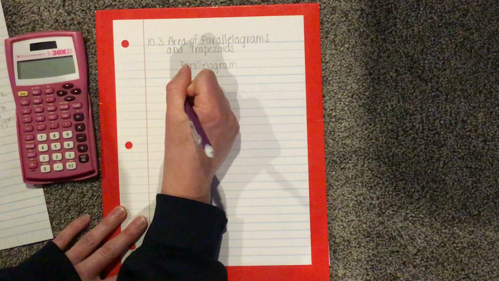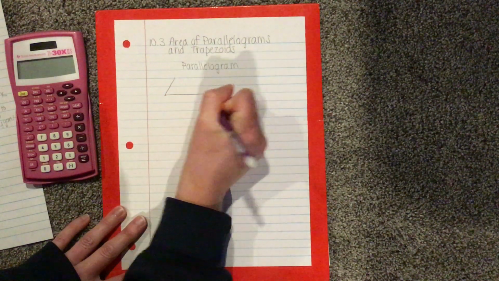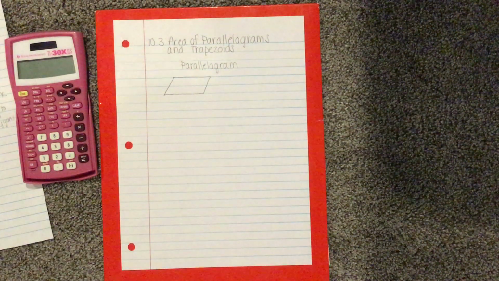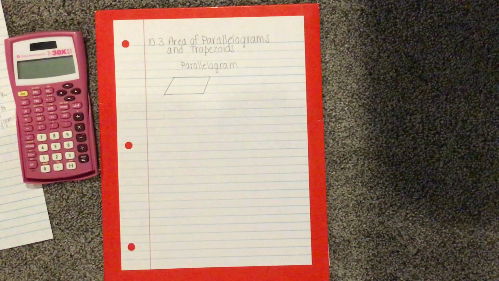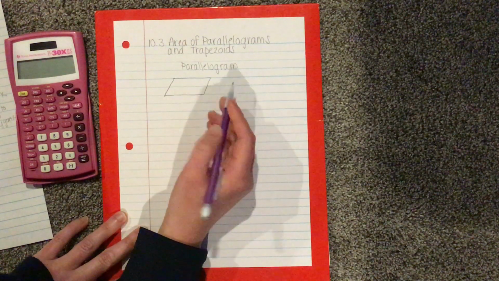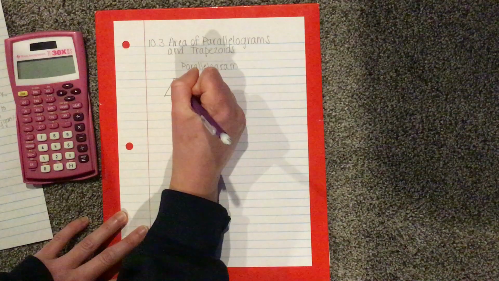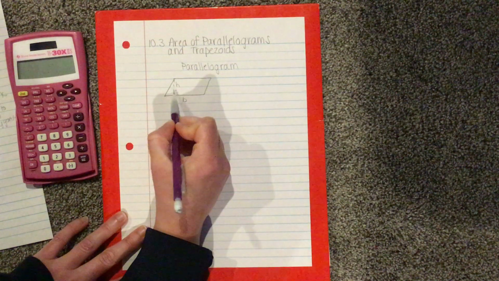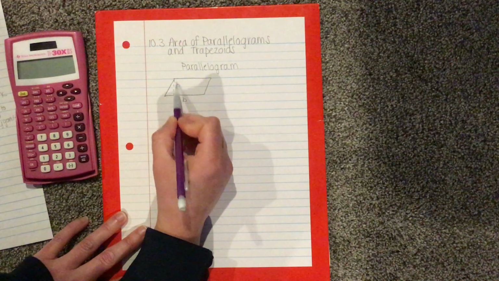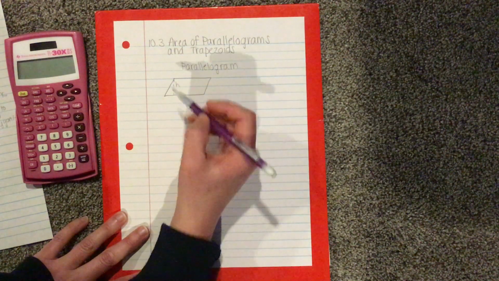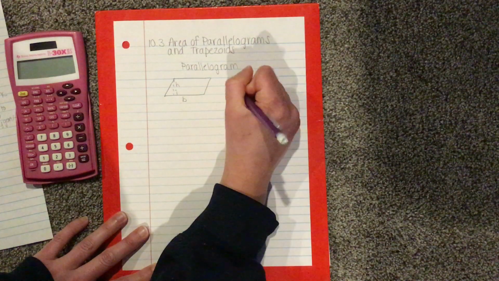A parallelogram is kind of like a smushed rectangle. The qualities of a parallelogram is that it has two sets of parallel sides. If we're going to find the area, the square units on the inside, you're going to multiply the base times the height. The height is the straight distance between the base and the other line that represents the same base. You will never use the slanted side.